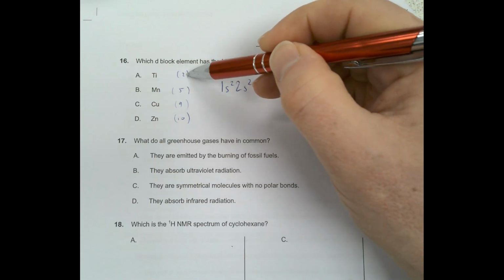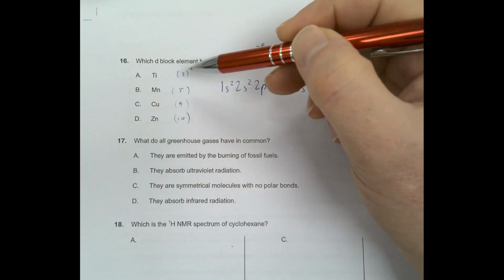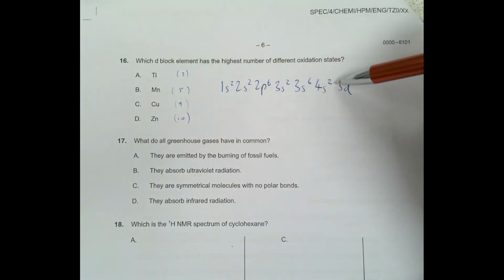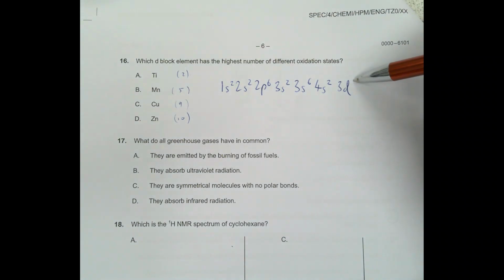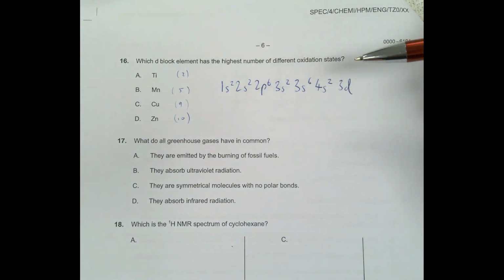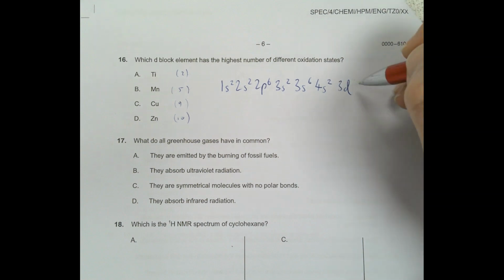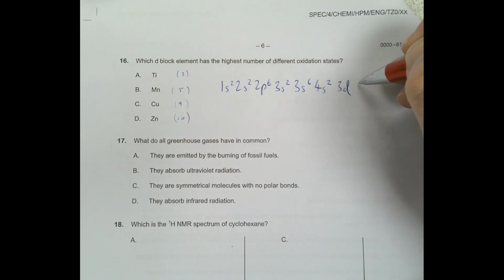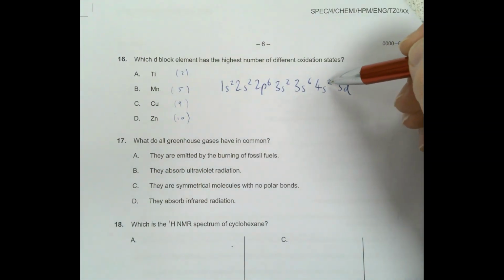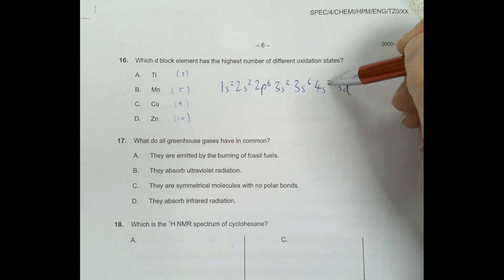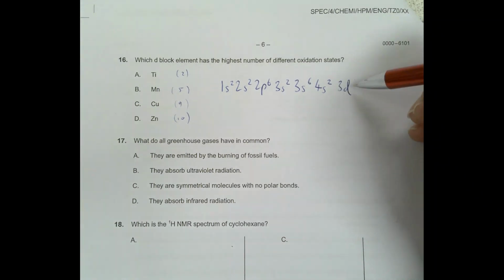To form ions, titanium could theoretically lose its 4s electrons first to form 1+, 2+, and then the 2 electrons in the 3d subshell to make 3+ and then 4+. So in theory it could form 4 ions, and not all of them are stable, but it could form them. Whereas manganese could form 7, losing its 2 4s electrons and then its 5 3d electrons.